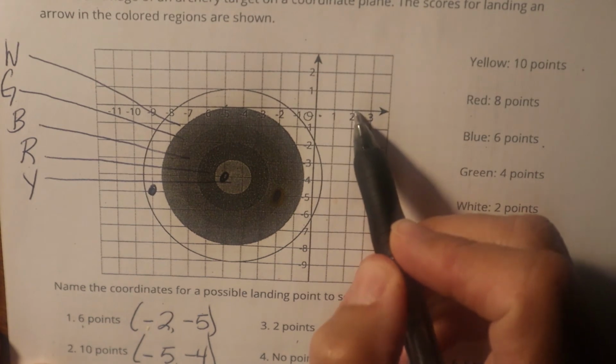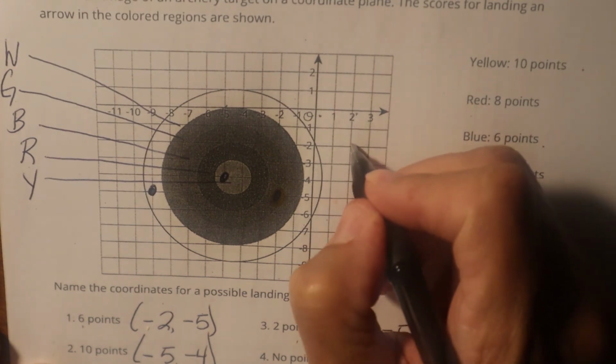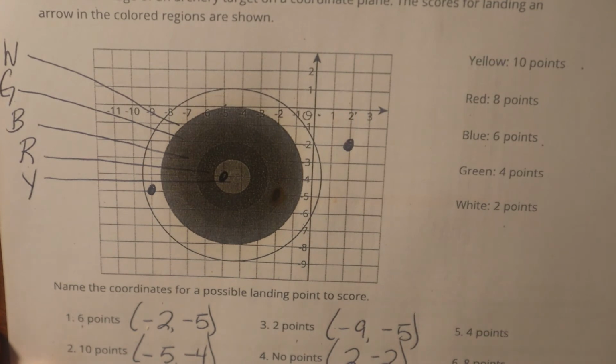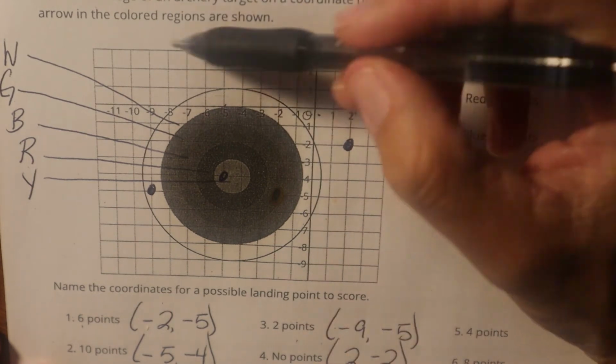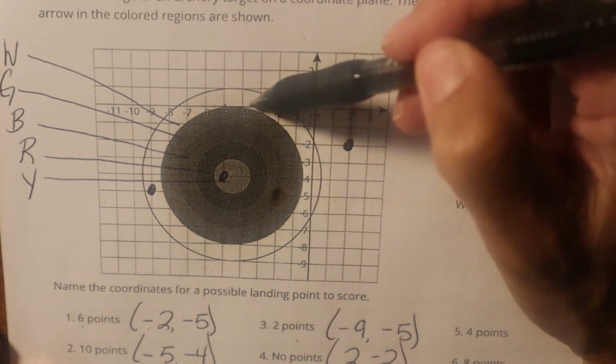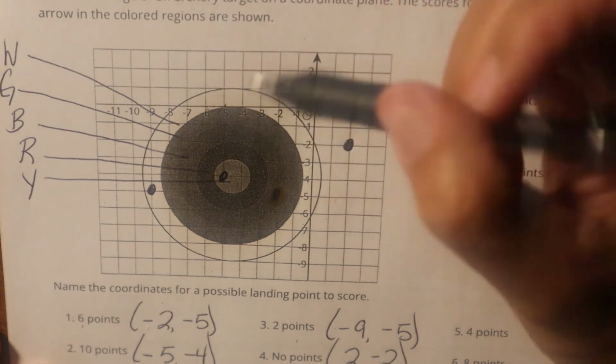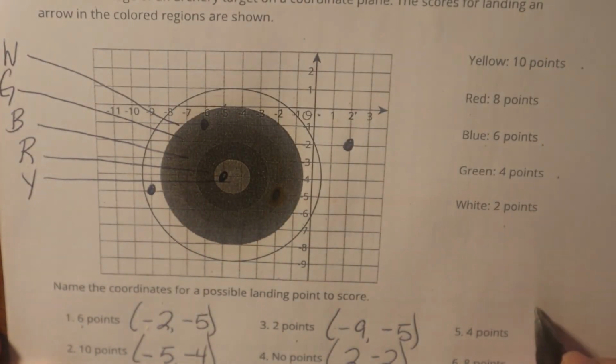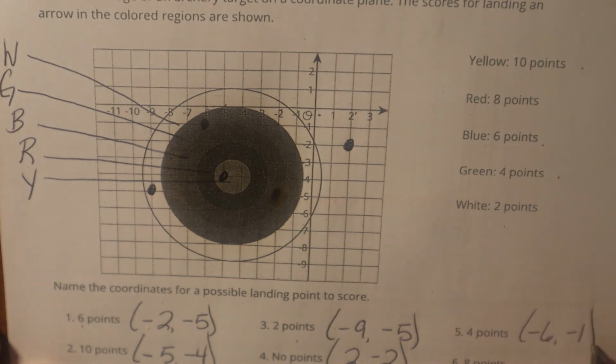I'll just come over here and pick a point. Maybe I'm going to have +2 and -2. Why not? Stick it right there. There's a lot of choices. That's just the point that I picked. You could pick a different point. Number 5, 4 points. That puts me in a green area. So green, let's see here, I'm going to go over -6 and I'm just going to come down -1 right there. So -6, -1.